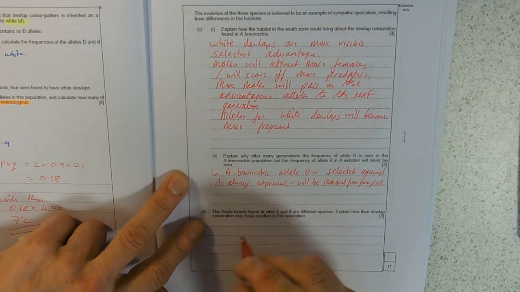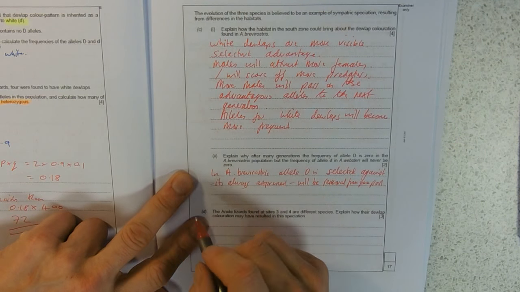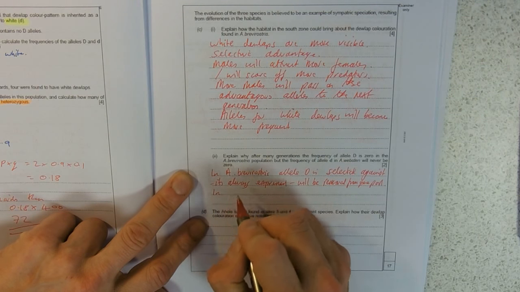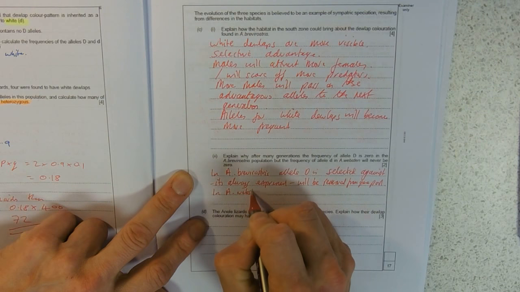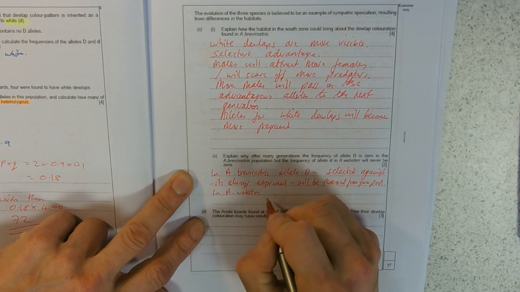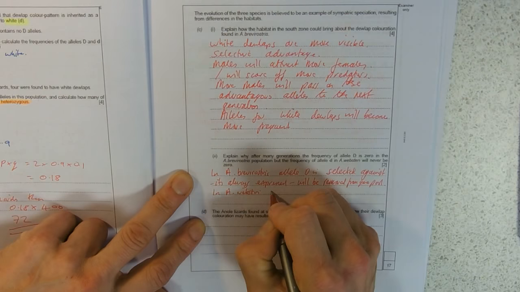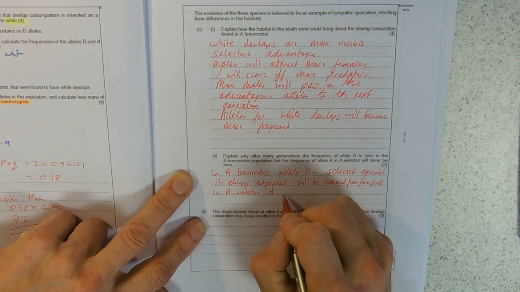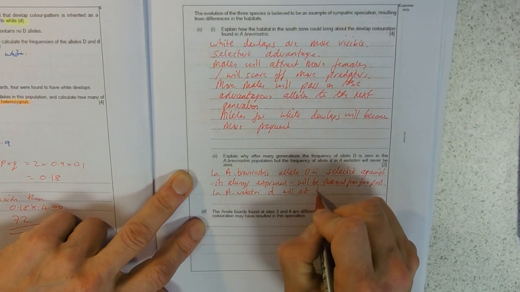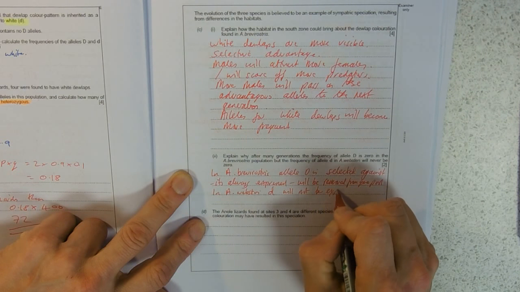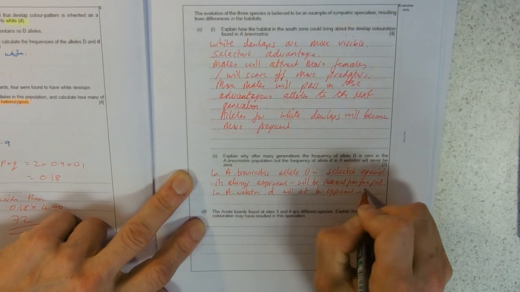But in the other one, in A. websteri, little d will not be expressed in heterozygous, so will remain in the gene pool.